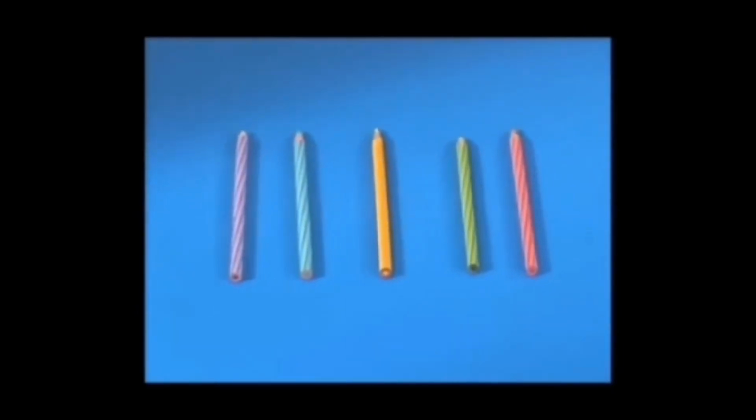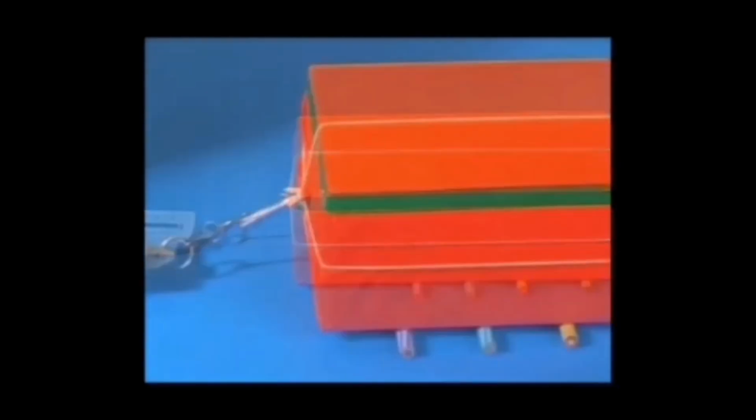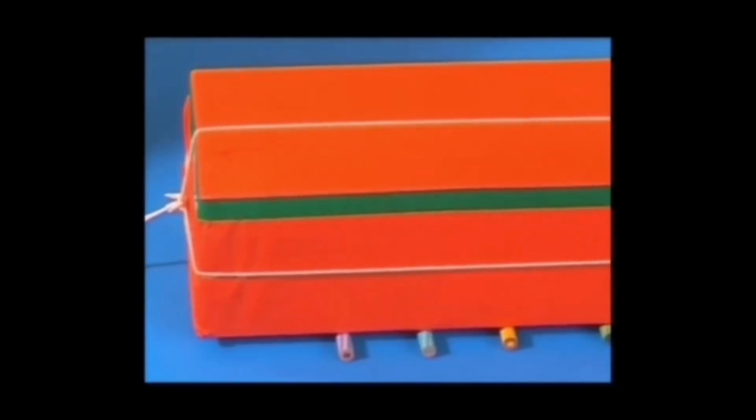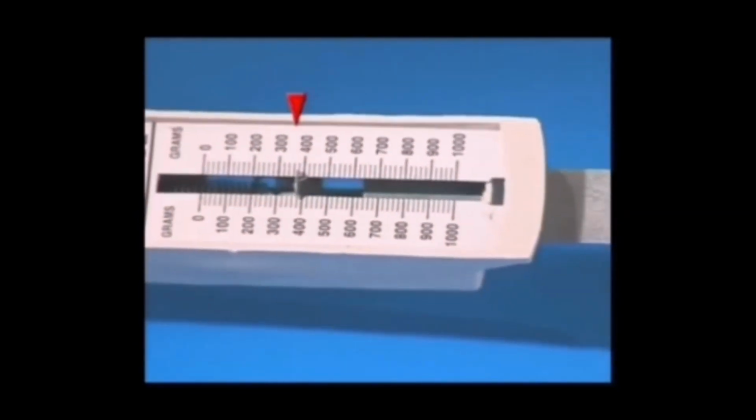Now place the pencils parallel on the table and place the box on the pencils. Again pull the box with the help of the spring balance. Now check the reading, it's almost 400 Newton. That means half of the value of the sliding friction. So from this experiment, you can see the rolling friction is very much less than the sliding friction, or you can say the sliding friction is much larger than the rolling friction. Clear?